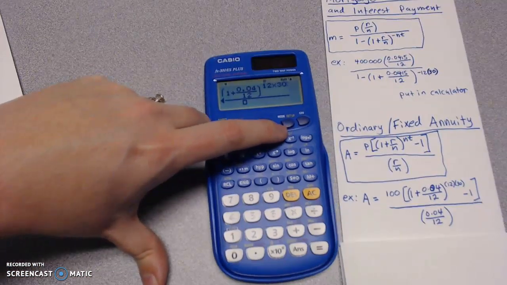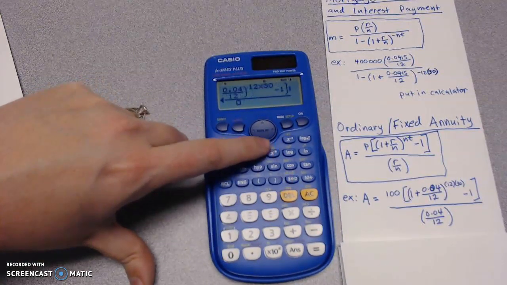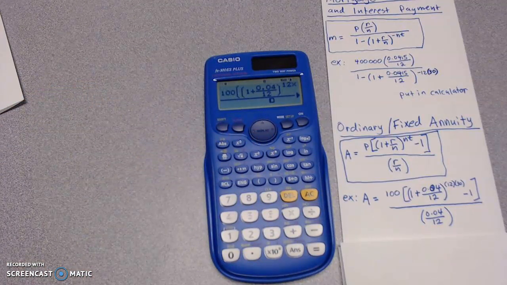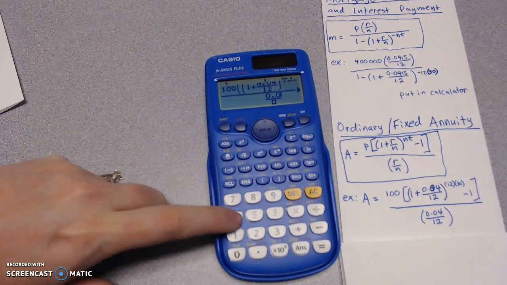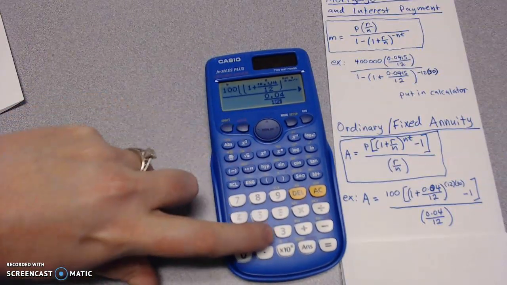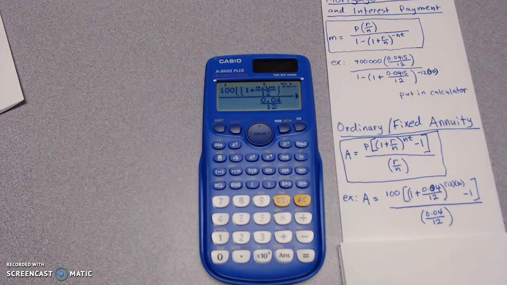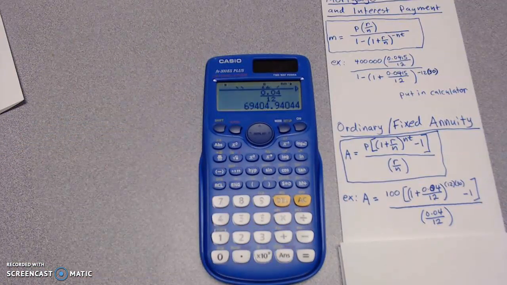Then over here minus 1 close bracket. And then we're going to go down and put 0.04 over 12. Okay, so take a moment, make sure everyone can get this in. Alright. Hopefully it went okay.